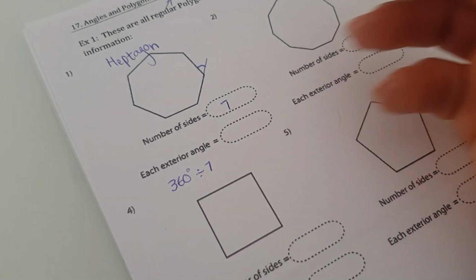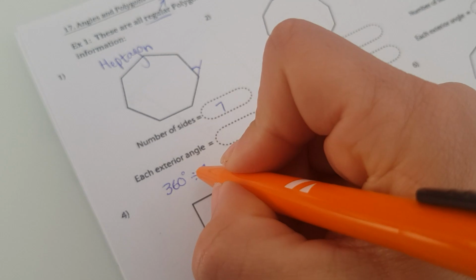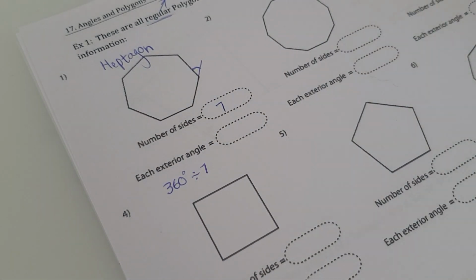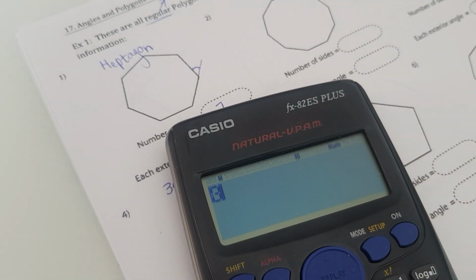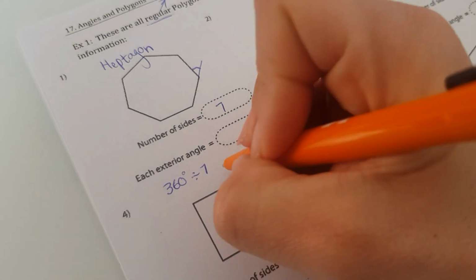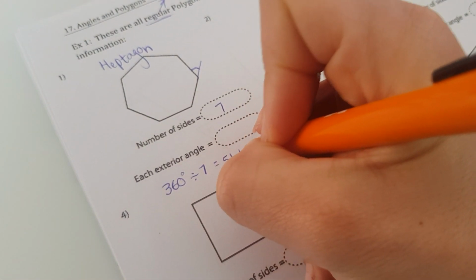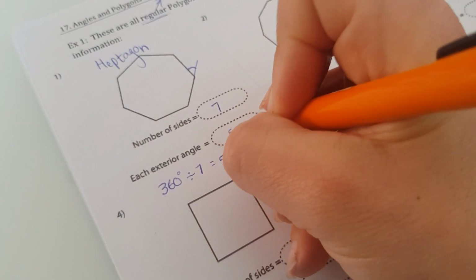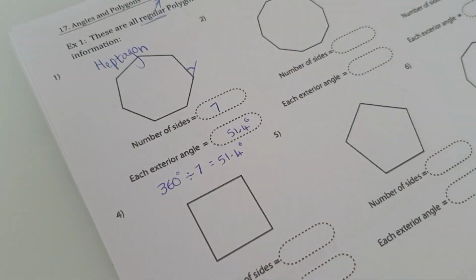These are regular. So 360 divided by 7 is 51.4 degrees. That is the size of each and every exterior angle.